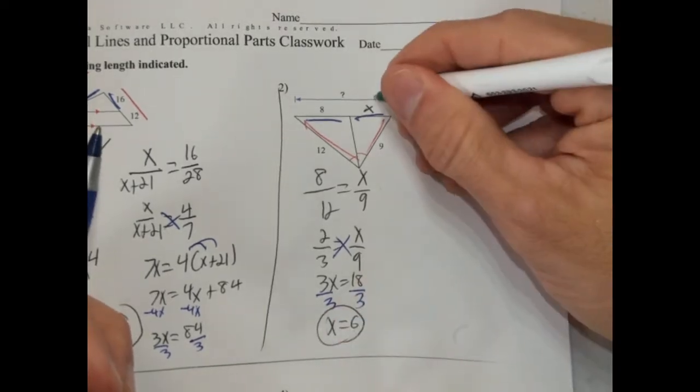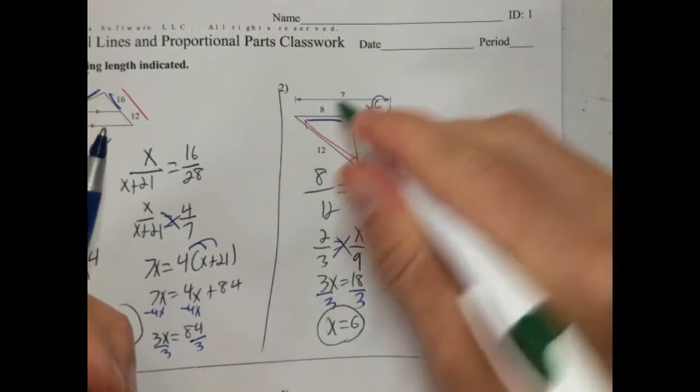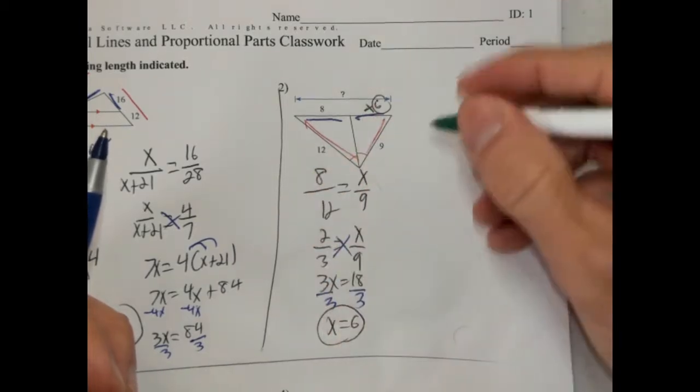All right, we're not done though. So this is 6. We want to know what the whole thing is. So 8 plus 6 is going to be 14.